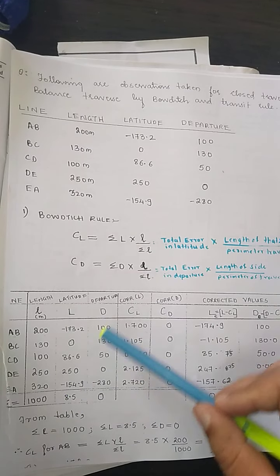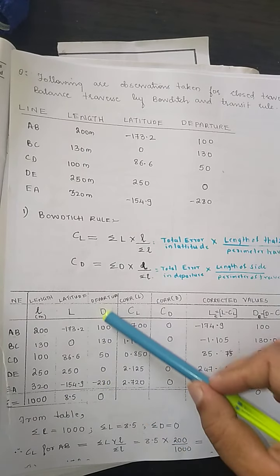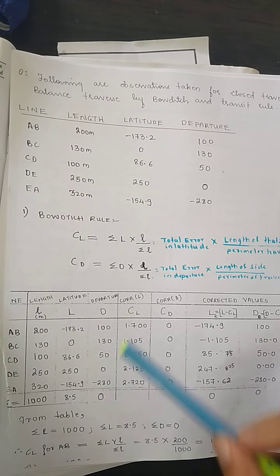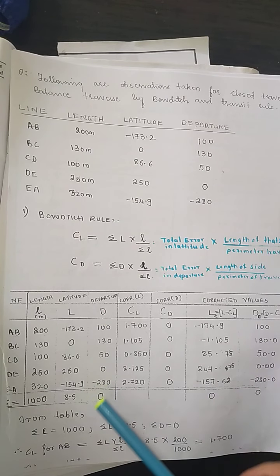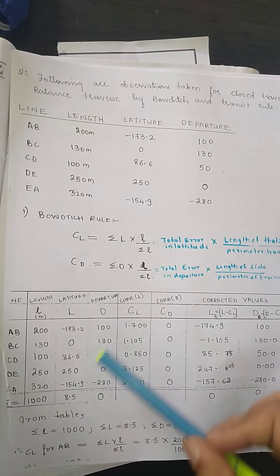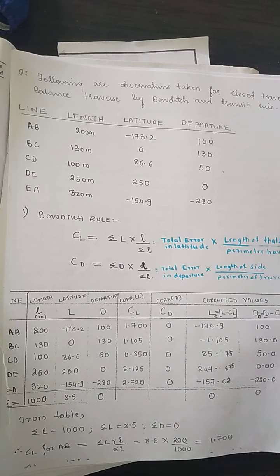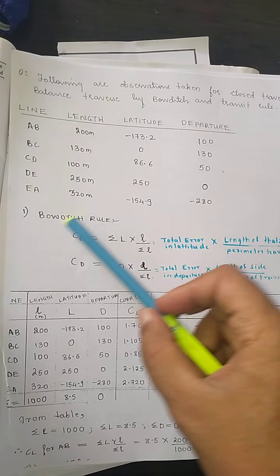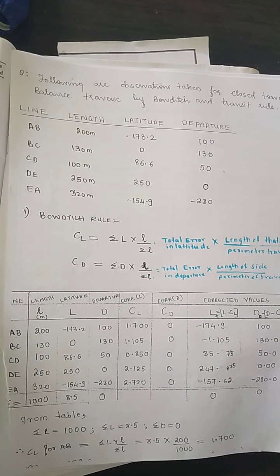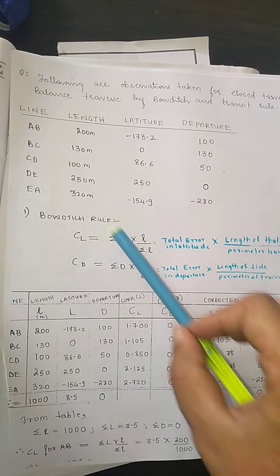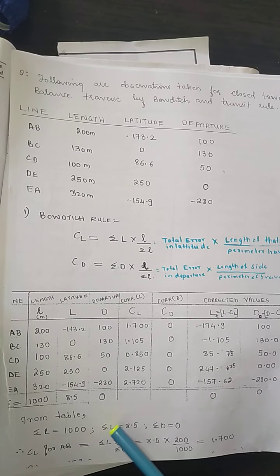When you add all the departures, you have got the answer as 0. That means there is no error in the departure. So you need to apply the Bowditch method for the correction to the latitude. There is no correction required for the departure.